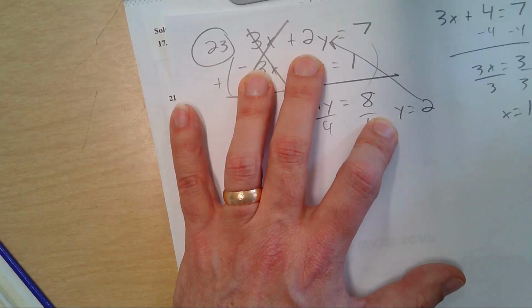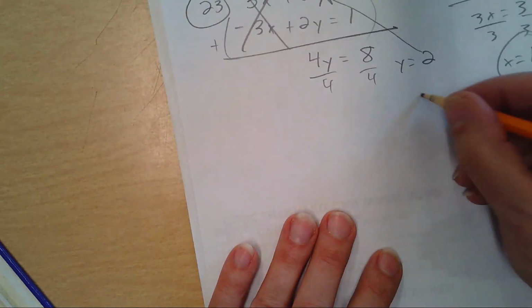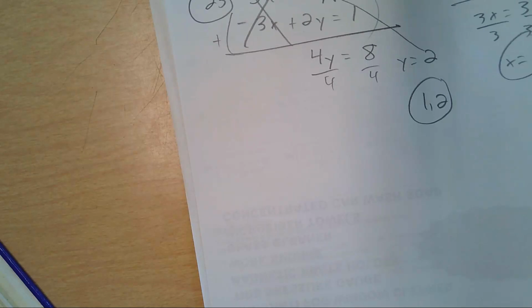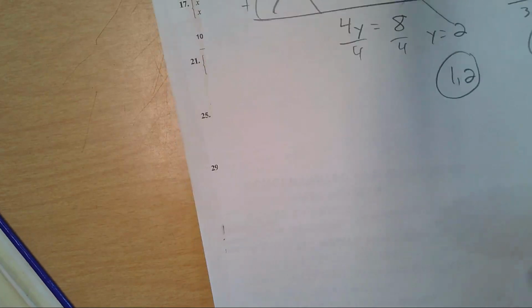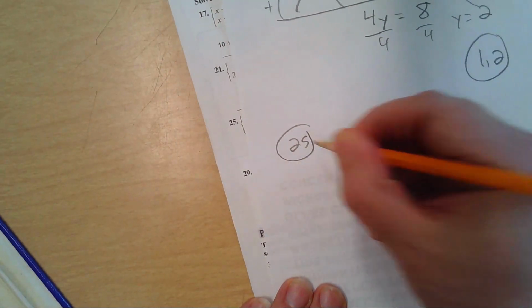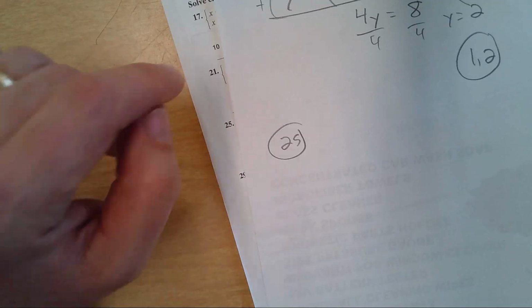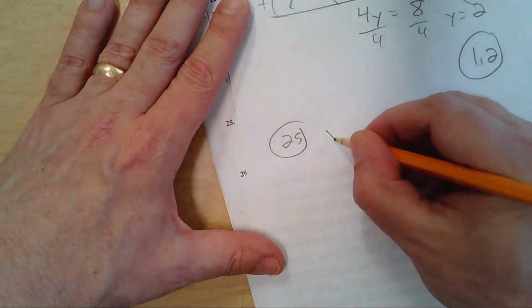X equals 1. So therefore, my solution is 1, 2. What do you think? A little easier? Yeah, the subtracting, again, trying to rewrite the thing here. Try 25. 25 looks pretty nice and set up for you there.